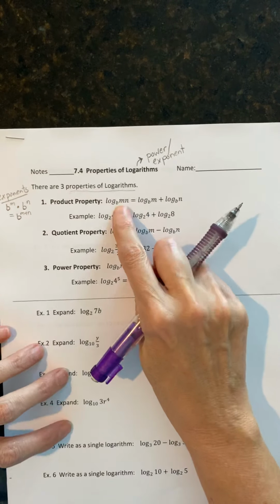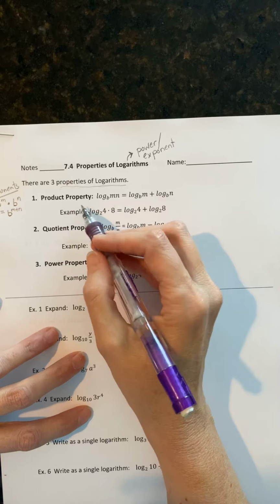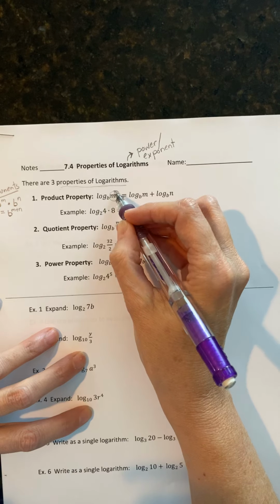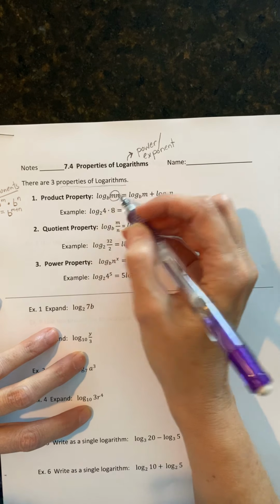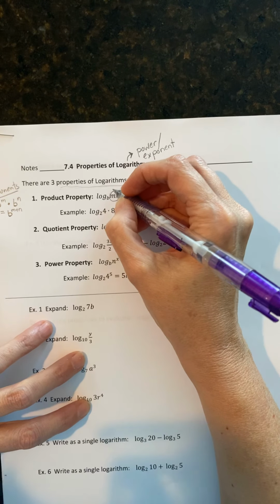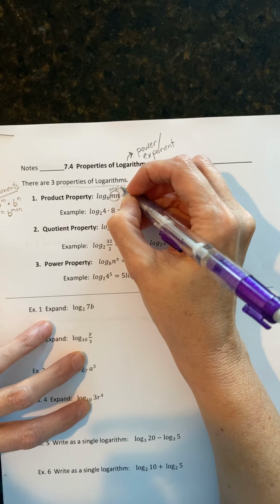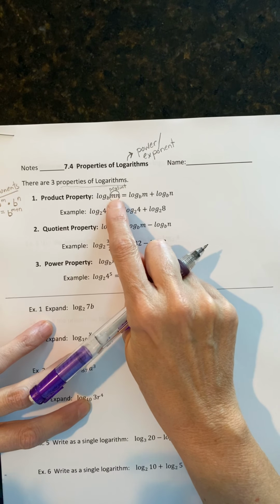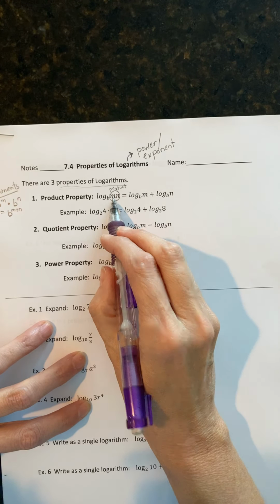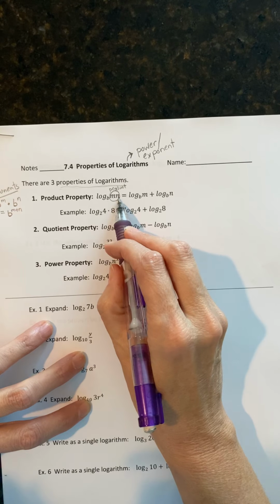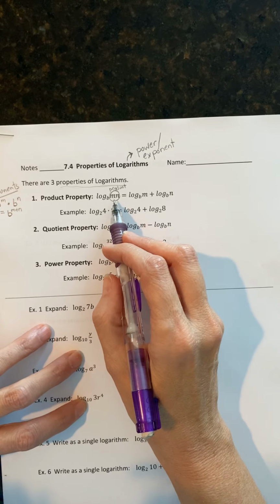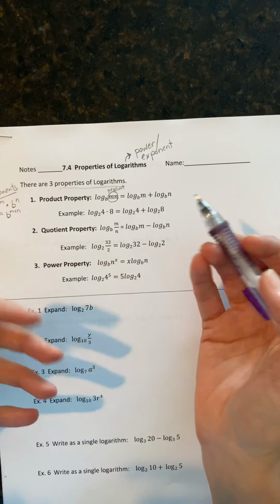So then look over here at the product property of logarithms. We're taking the log of a product. Product means multiply, and these are multiplied. So anytime they're right up next to each other with no operation in the middle, they're multiplied. So this is a product. Well, we can separate that product with an addition in between. We can take the log of the first one and add it to the log of the second one. So it's log of m plus log of n. So multiplication is related to addition when you're talking powers.